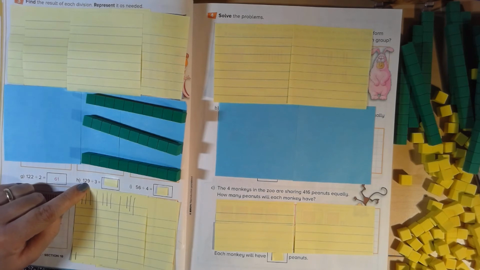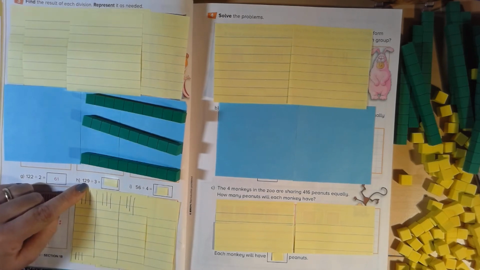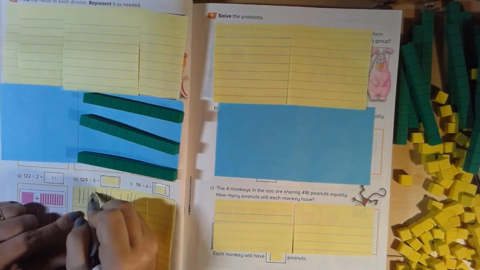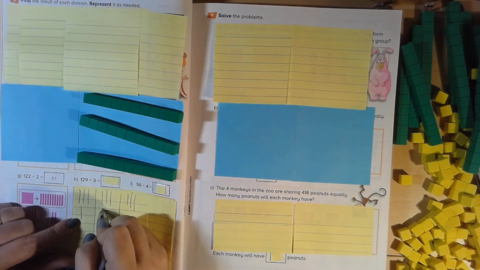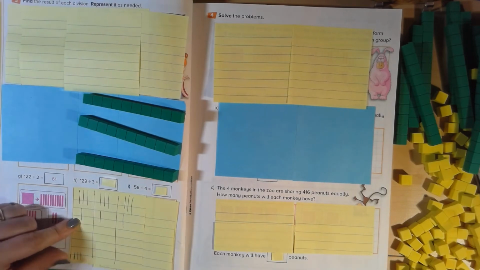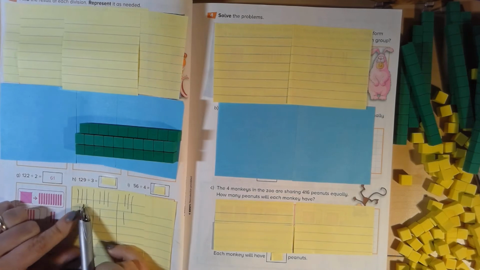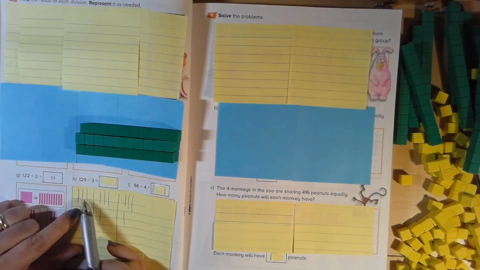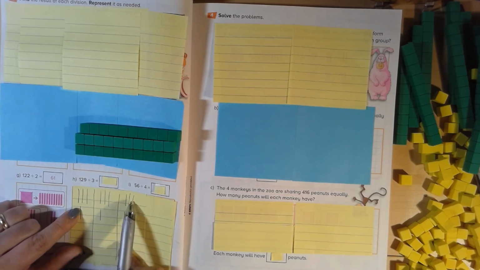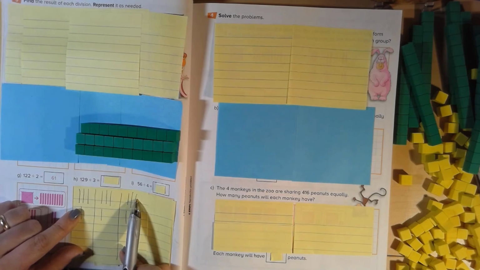Sure. And then I add my 2 extra 10s. And I see, oh wait, I have 30. So I'm going to divide it: 10, 20, 30. Do you see where that extra 10 came from? Let's count it again. 100, right? 10, 20, 30, 40, 50, 60, 70, 80, 90.